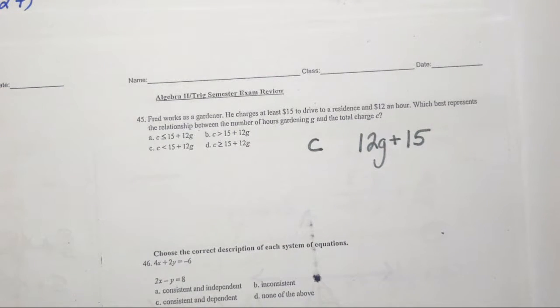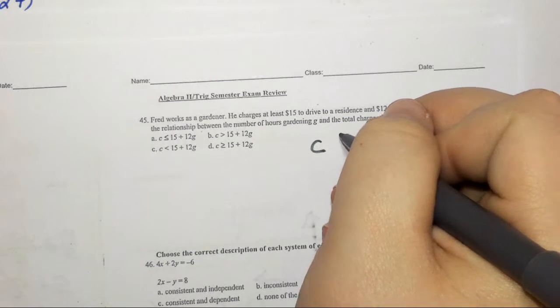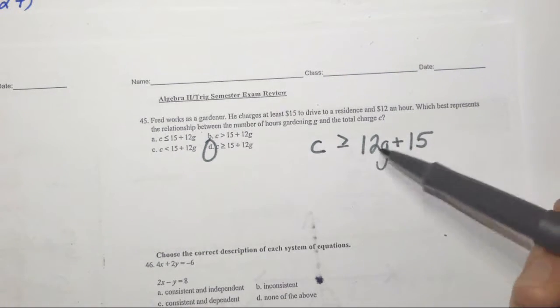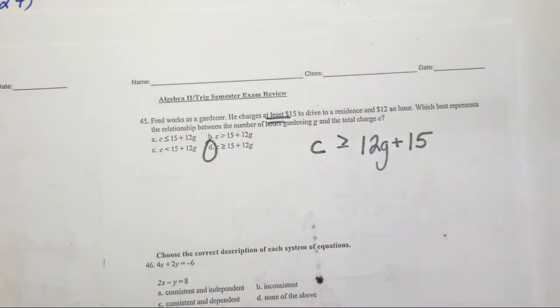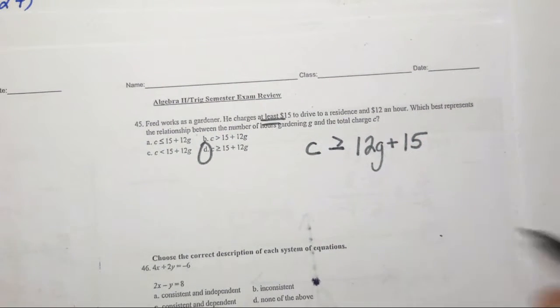Yes, the answer is D, because it's greater than, it said at least 15. So the answer is D, yes. Point for you. So we know it says at least, that's what Seth is focused on. So we know he's getting at least this much money. He could be getting more than, hence why it's greater than. He's not getting less than that.